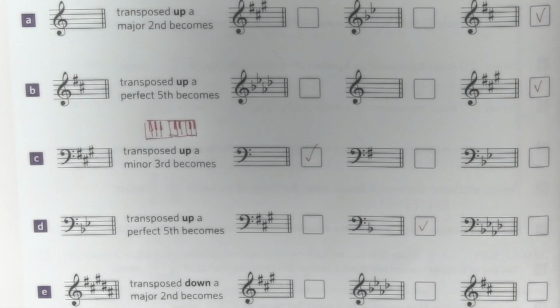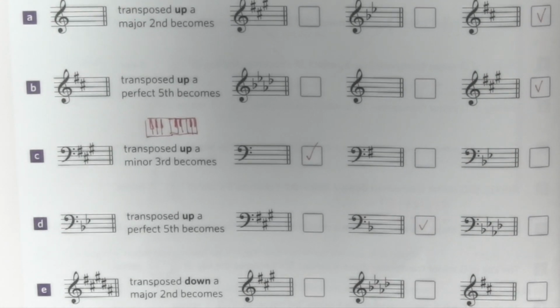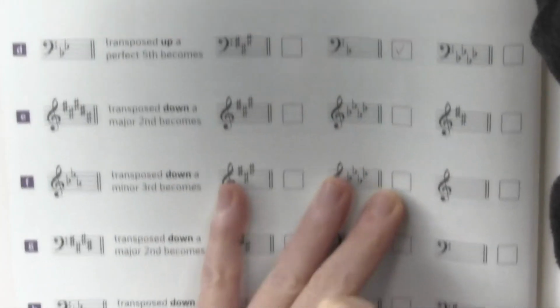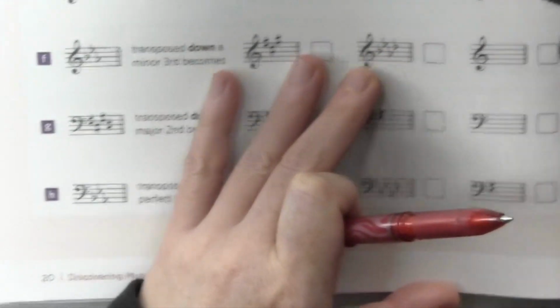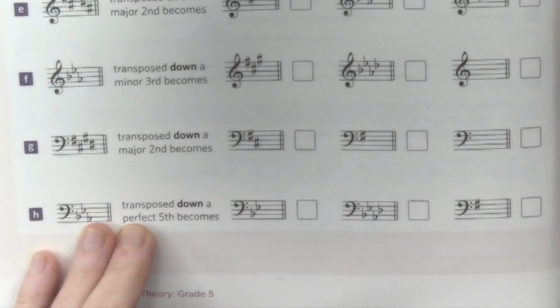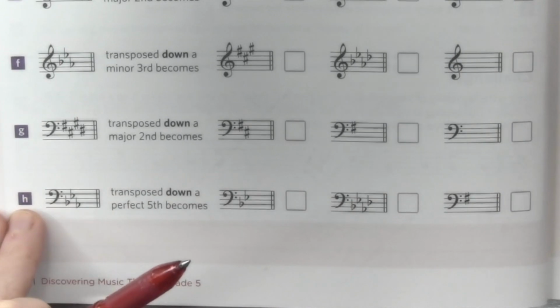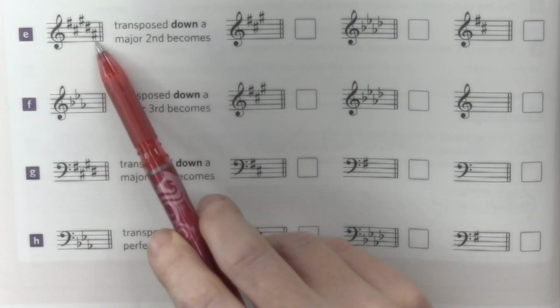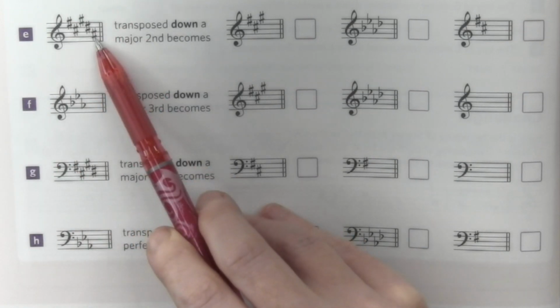Okay? Let me know if this is easy and makes sense. Five sharps, easy peasy.